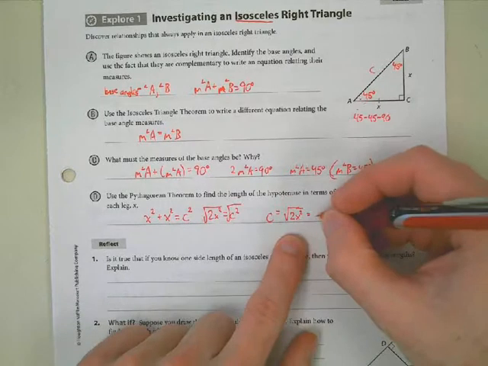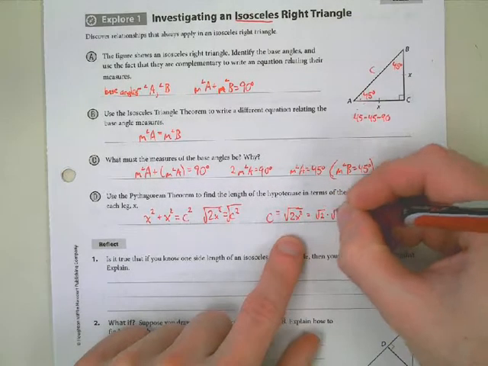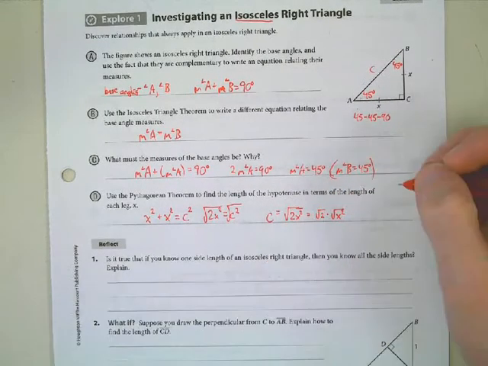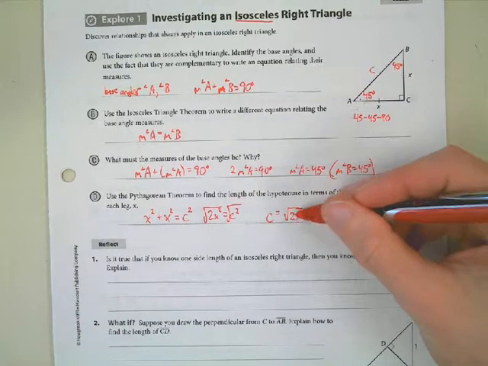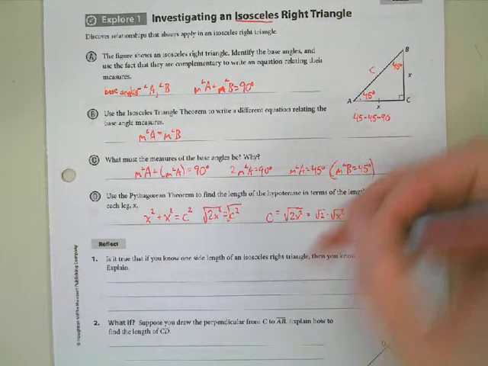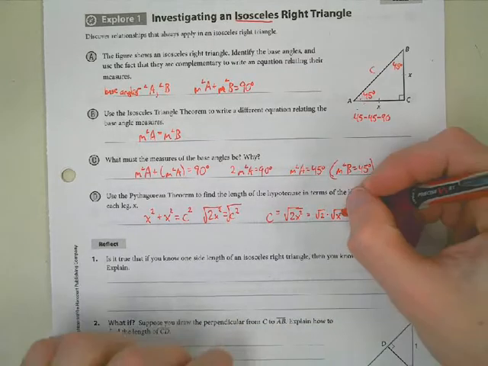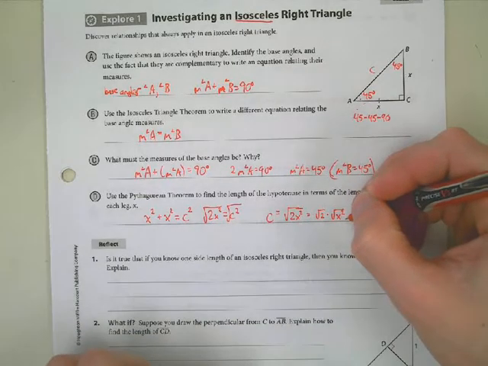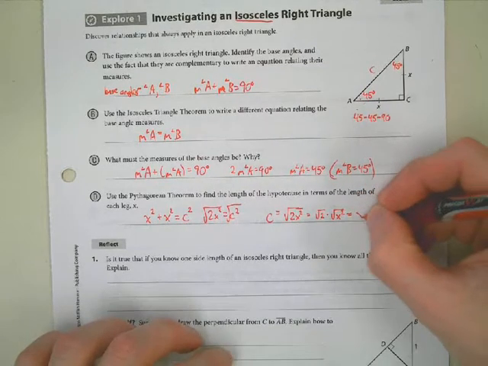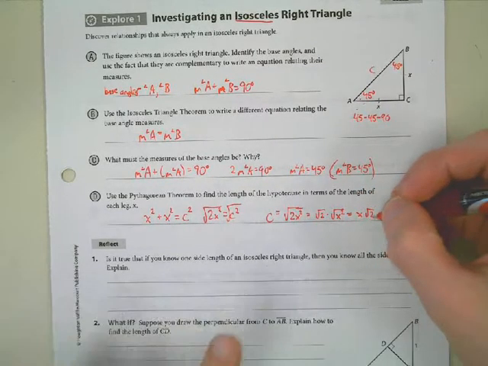I know it's a little bit weird because we're dealing with variables being squared. Okay, and so Mary, what is the square root of x squared? X. Yeah, it's just plain old x. Okay. And so then c is equal to x times the square root of 2.